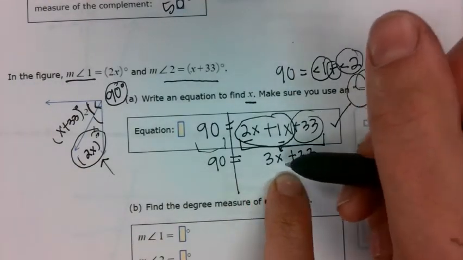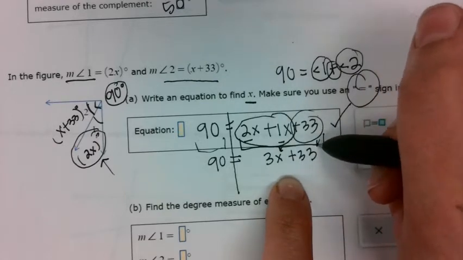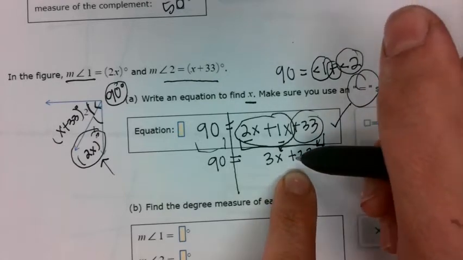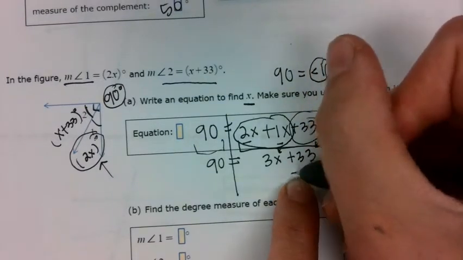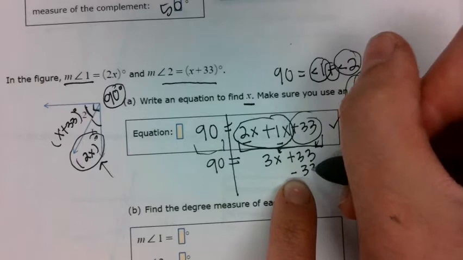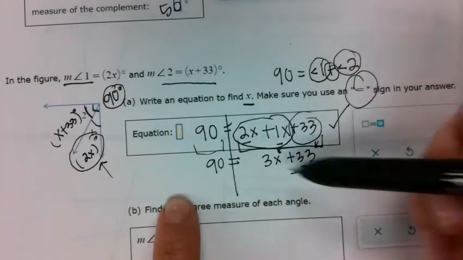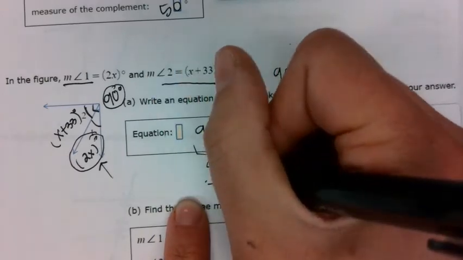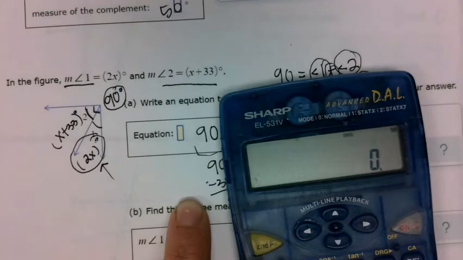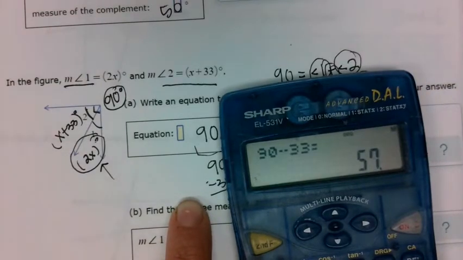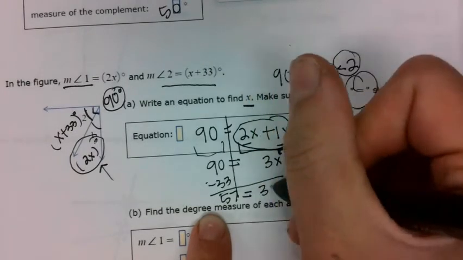Remember to get rid of whatever's furthest from the x to begin with, and that's this 33 over here. Notice that it's adding 33. Remember, when we solve equations, we use inverse operations. So I'm going to undo addition with subtraction. So subtract 33. If I do it on one side of the line, I do it on the other. So subtract 33, and 90 minus 33 is 57. So 57 is equal to 3x.